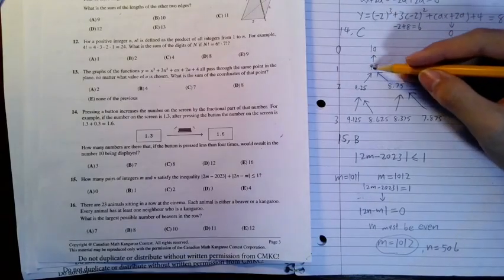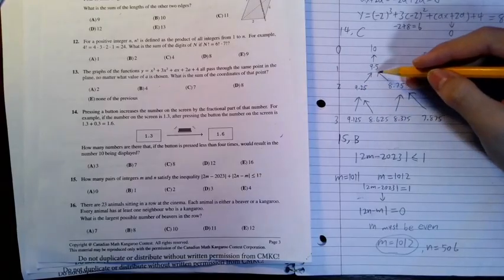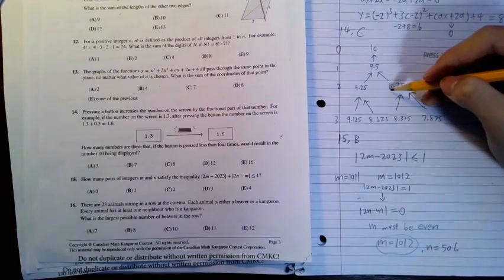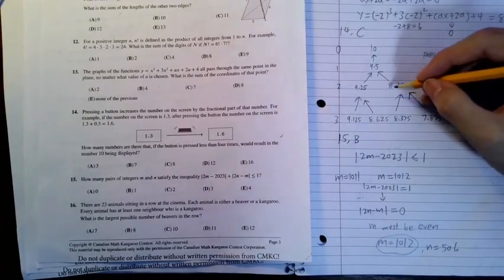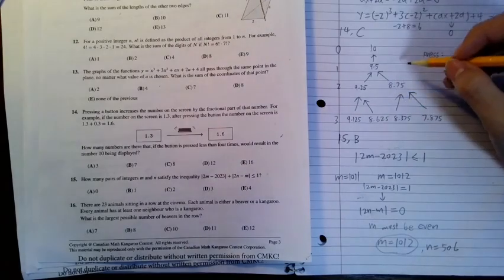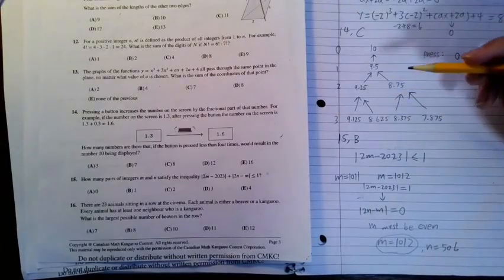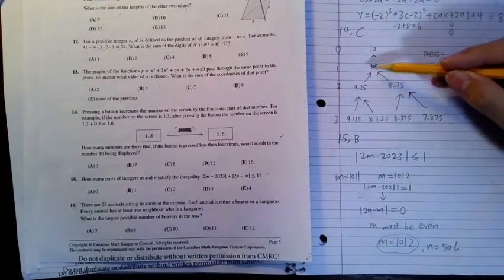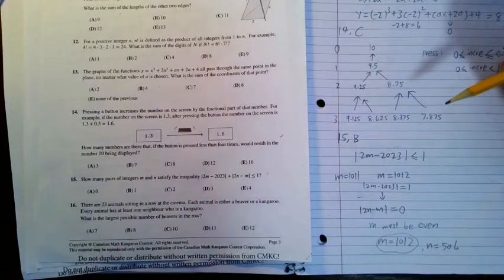And 9.5 could either be obtained from 9.25 or from the previous number than 9, which is 8. And it has crossed a specific integer. And we just keep building our tree here. And we got 1, 2, 3, 4, 5, 6, 7, 8, a total of 8 values.